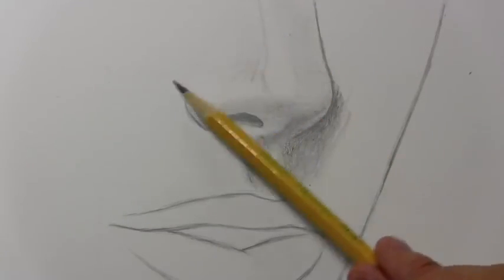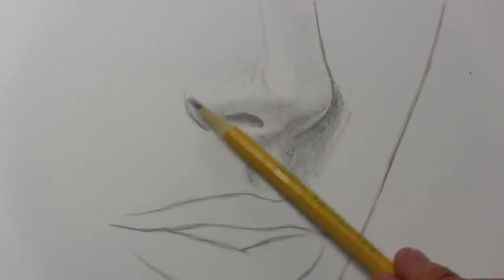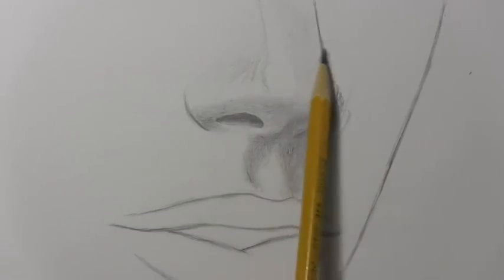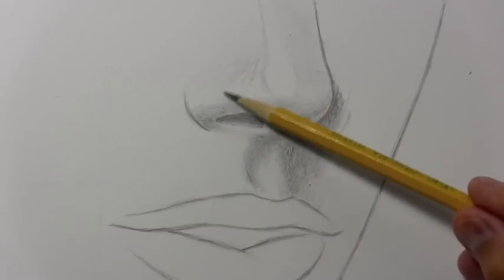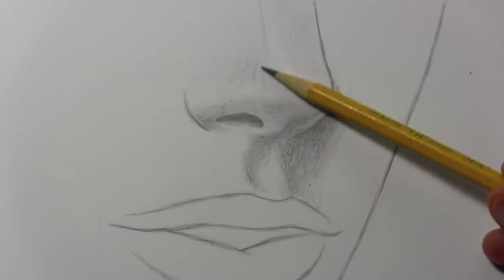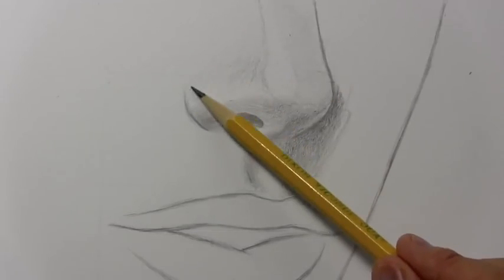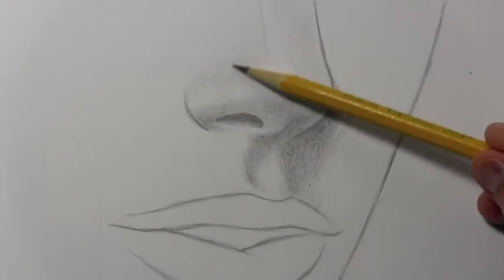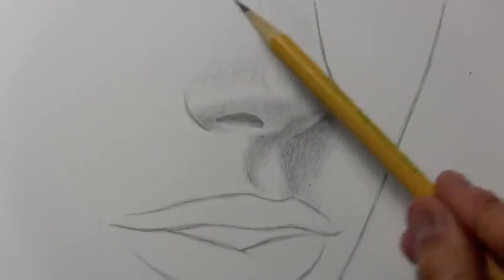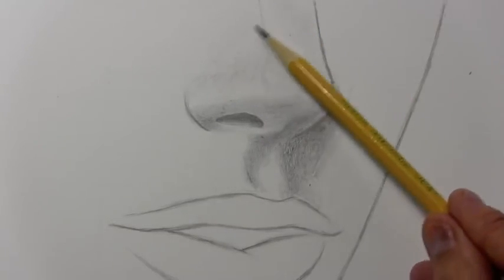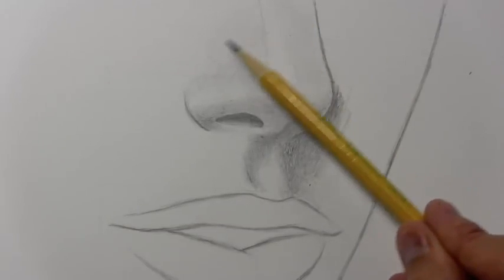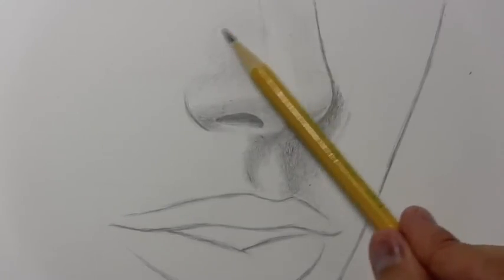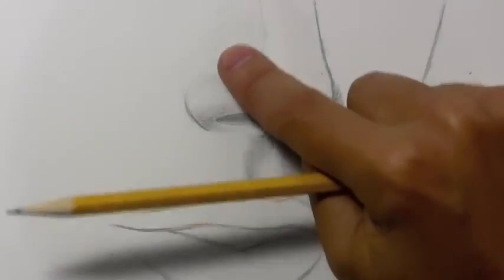But you may notice that I've changed the direction of my pencil strokes. Like over here I was going kind of straight across. Over here I'm sort of imagining the surface of the upper part of the nostril and how it would be curving across and building up. And there's a fairly flat surface coming right across here. So I'm just going in with a series of diagonal lines to build that up a little.